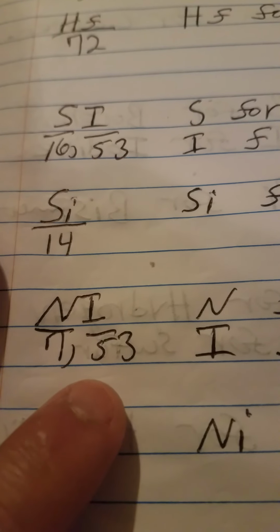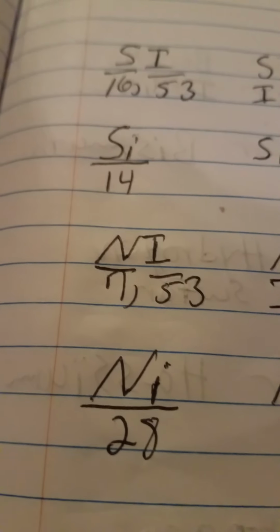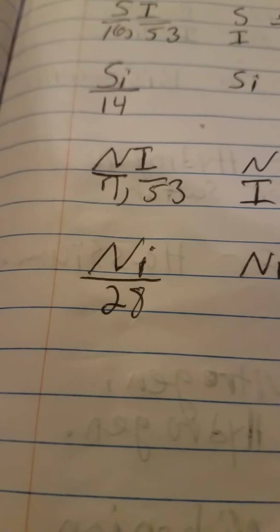Okay? Now if you have a capital N here for nitrogen, and a capital I for iodine, you got a 7 for nitrogen and 53 for iodine. Remember, iodine is spelled capital I-O-D-I-N-E. And now if you take the N and put it down here and make the capital I a small i, you get the atomic number of 28 and another chemical symbol, a capital N and a small i, for nickel. Nickel, capital N-I-C-K-E-L, nickel.